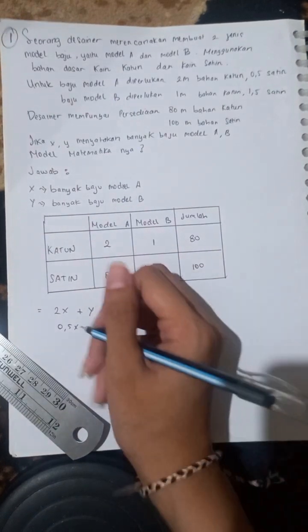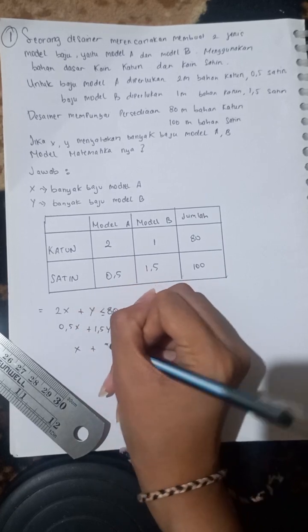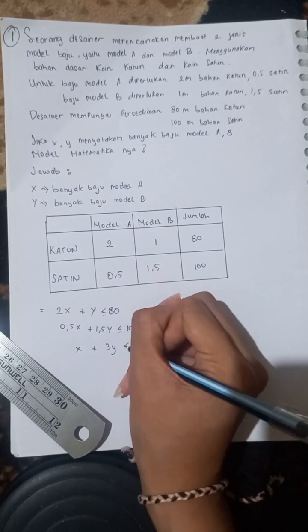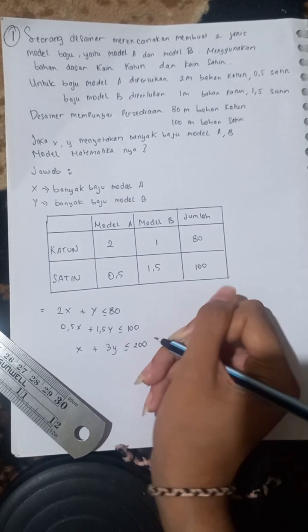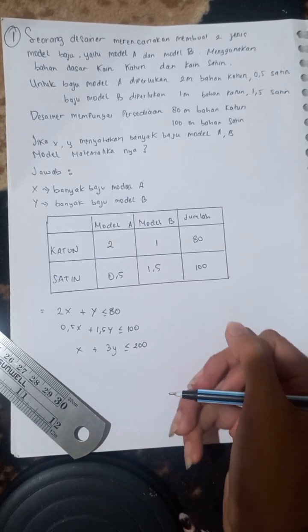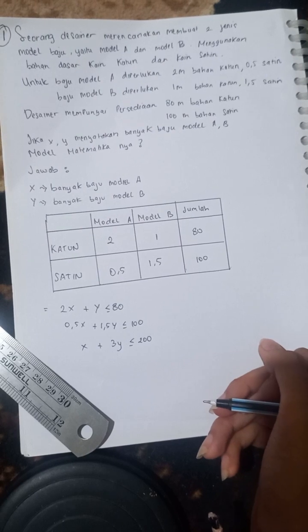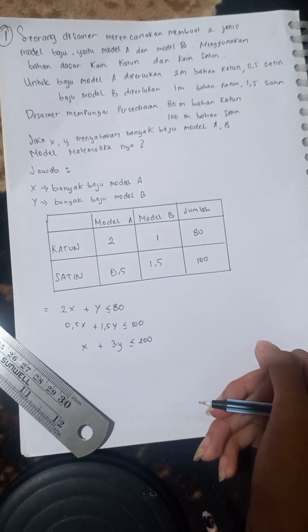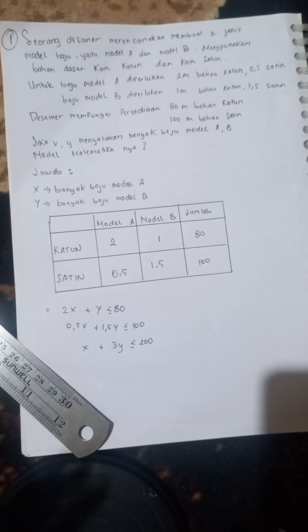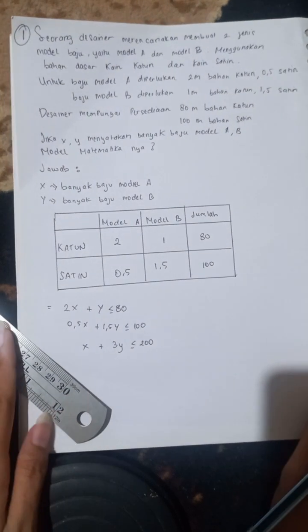Because it is in decimal form, we must simplify it to x + 3y ≤ 200. But how do we simplify it? We can just multiply by 2. So that's the example of a math model from the question and how to solve it.